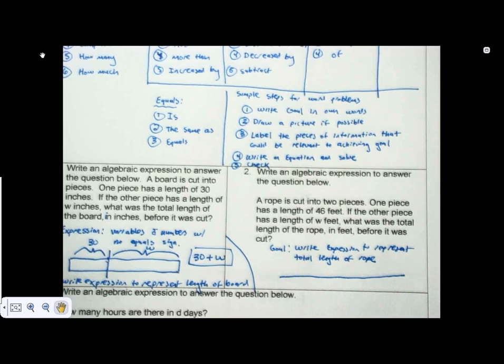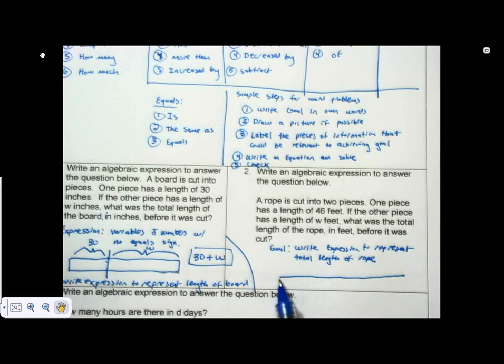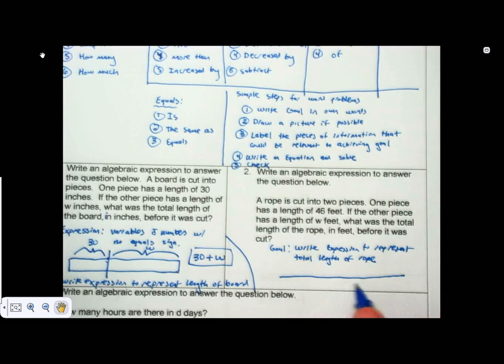And because it's a rope that they're talking about, that's something that we can draw. And so here's my rope, and because we're supposed to find the total length, our job is to find the full length from end to end. And again, what they're saying here is that one piece has a length of 46 feet, and the other piece has a length of W feet. So I'm just going to represent that. Again, I don't know what W is, but here's my cut. And what they're saying is this side over here, this piece is 46 feet, and this piece over here is W feet. So to me, the full length I could find by adding 46 plus W.